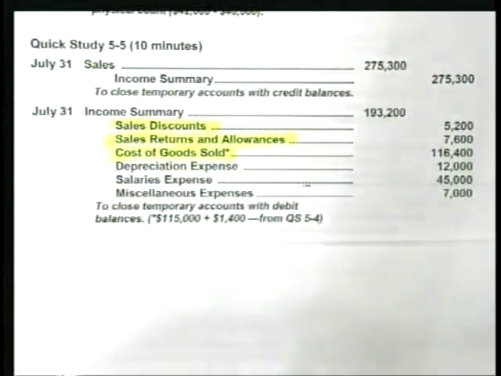Okay? Those are the three new accounts that we have learned this chapter. And what this quick study is for is to point out the fact that these three accounts are in fact temporary accounts, and thus they are closed in the closing process. Make sense? Now, we close those with the expenses because all three of those accounts that are highlighted in yellow, all of them are temporary accounts that have normal debit balances, just like the expense accounts. Okay? So we close them when we close the expenses. Does that make sense?